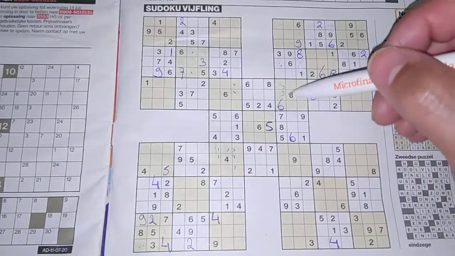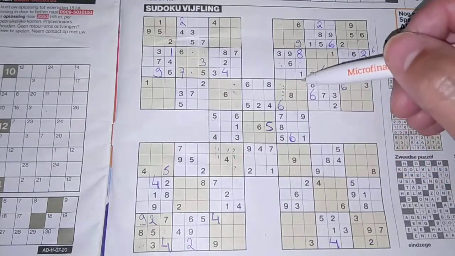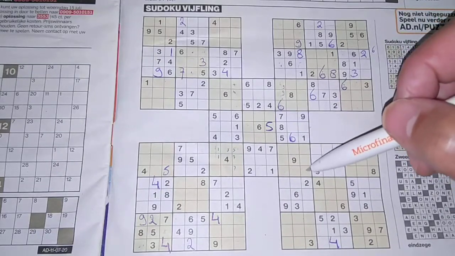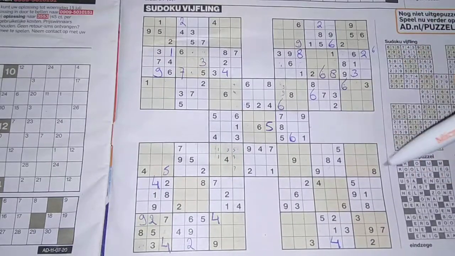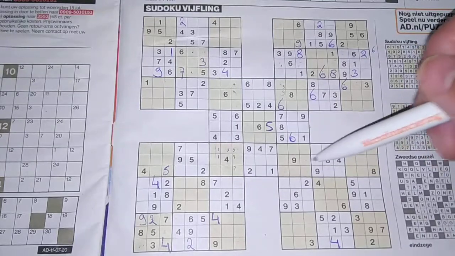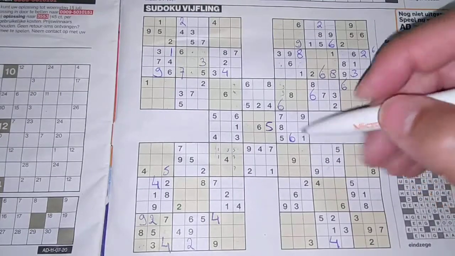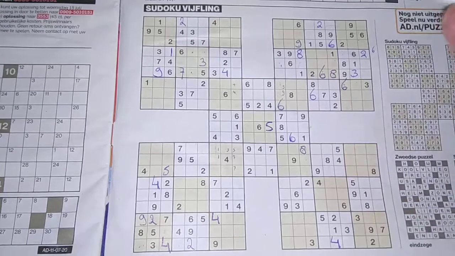8 in this column, 8 in the column next. So in the last column, the only 3 places for the 8 should be here, here, or there. We see here an 8, no 8 there. Here an 8, no 8 there. The only place for the 8 should be there.